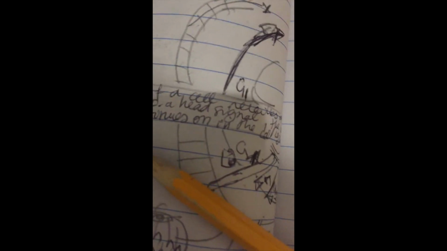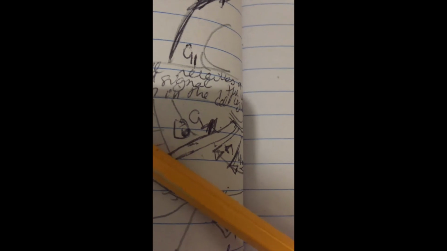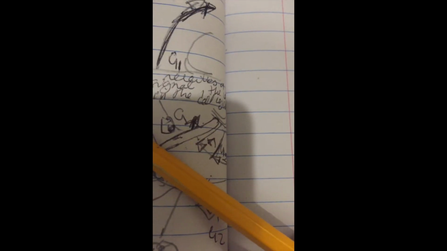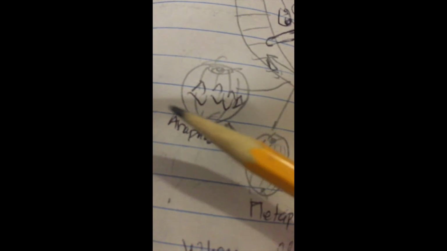Now when a signal comes, we have a division, and if a cell receives a go signal, the cell continues in the cell cycle into metaphase and anaphase. When all chromosomes are attached to spindle fibers from both poles, a go-ahead signal allows the cell to proceed into the anaphase.